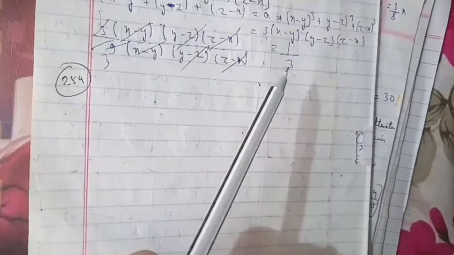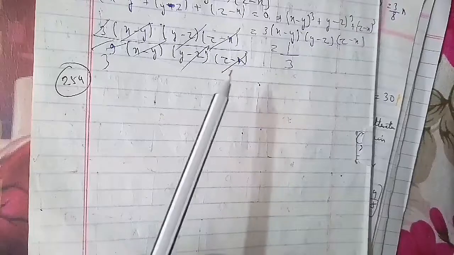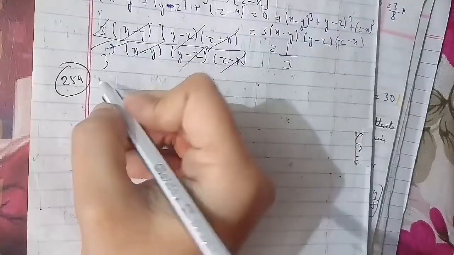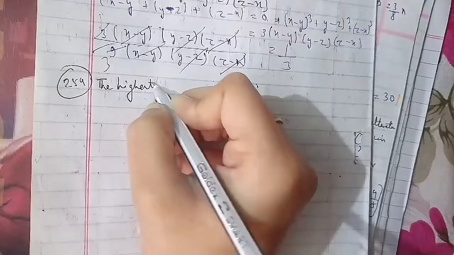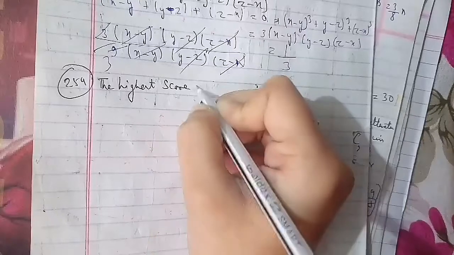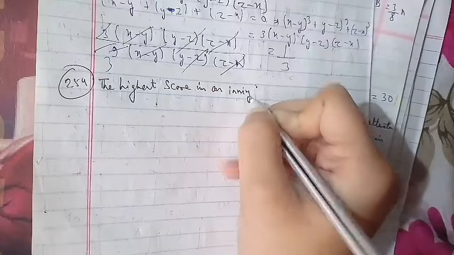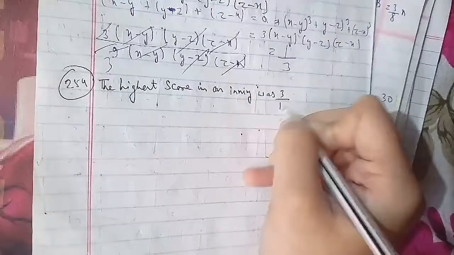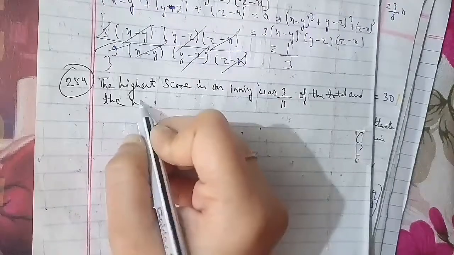If the scores differed by 9, the total score was? That is 110, 121, 132 and 143 that we talked about. For that we have options, and we have to find out the answer. For that we have a solution here.